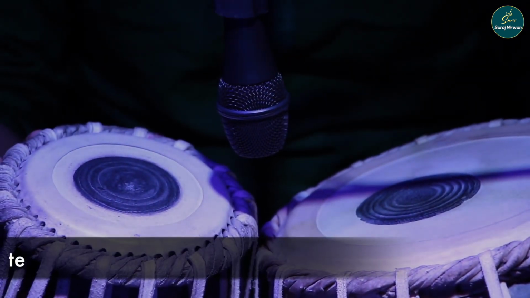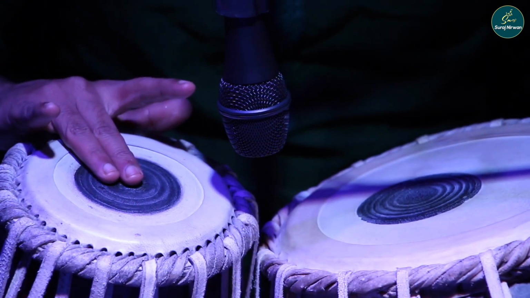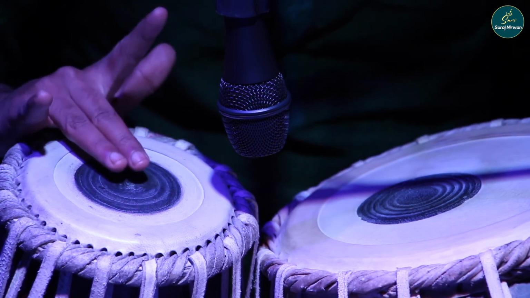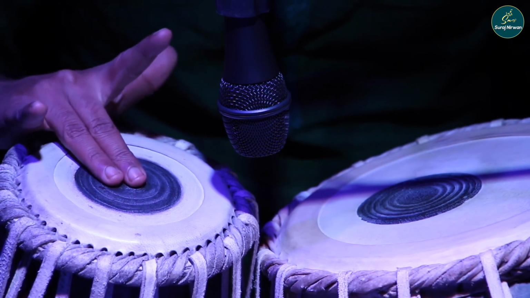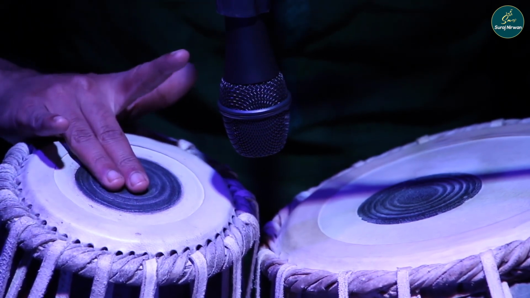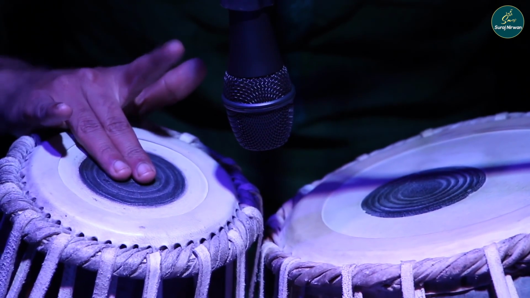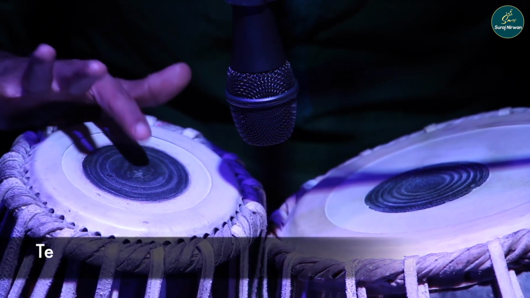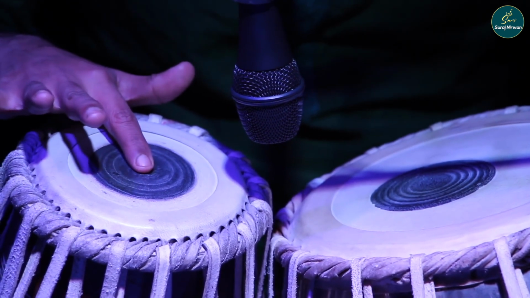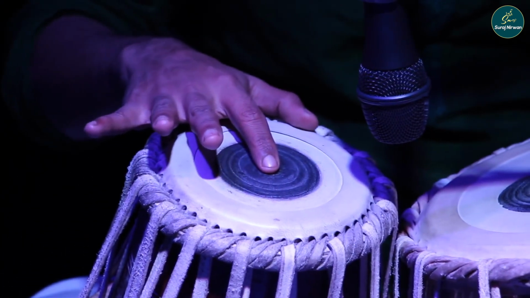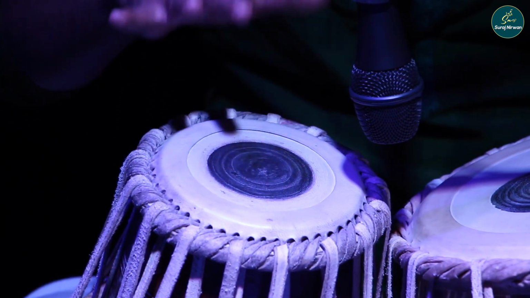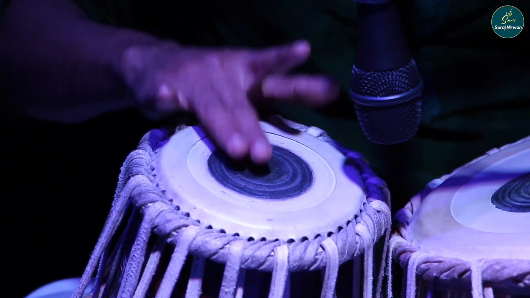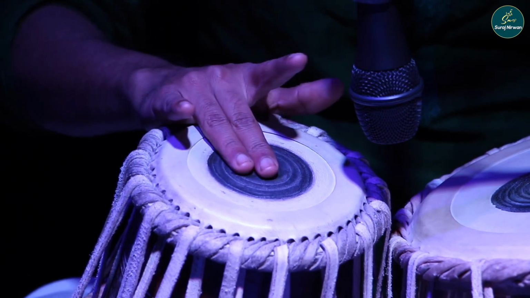Now, the sound of te. Your two fingers, middle finger and the ring finger, hit in the inner circle, the shahi like this. Te, te. Don't rebound it. Hit it. Te. And te with your index finger, hit it in the same way. Te, te. So it will become te, te, te, te, te, te.